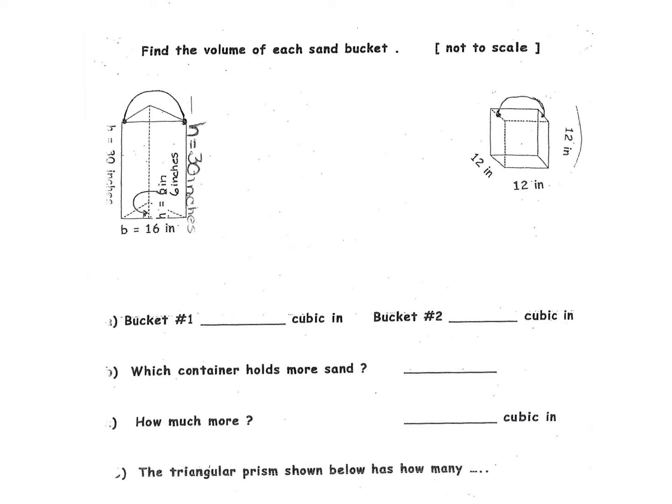On this page, we are asked to find the volume of each sand bucket. As you look at our first bucket, it's a triangular prism. We're going to select the formula off of our formula sheet for the triangular prism.